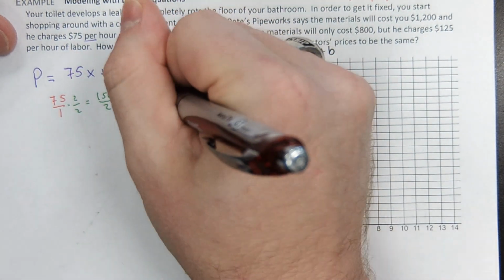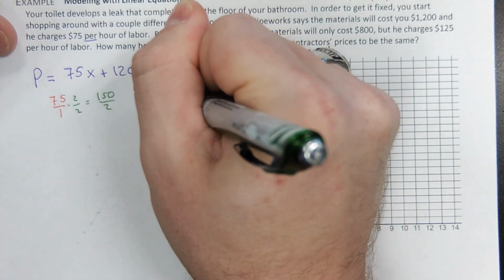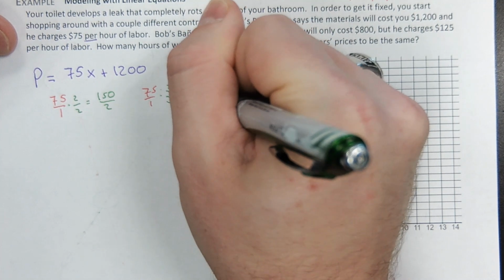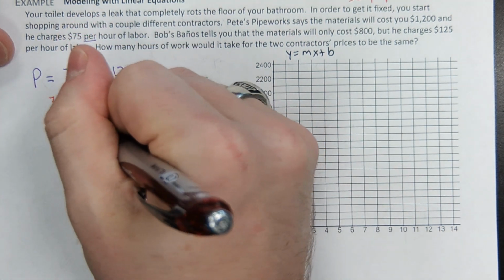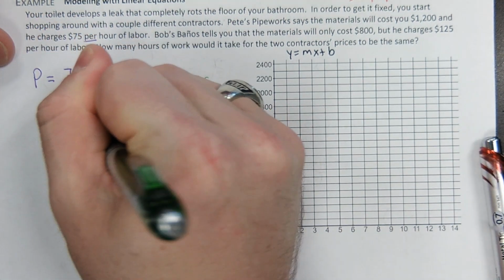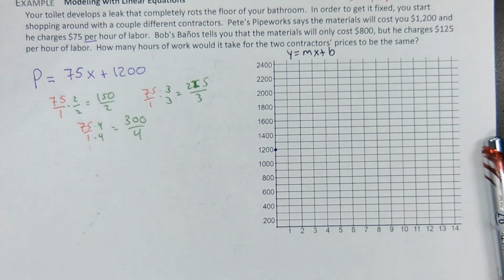Multiply by 3: 225 over 3. Still not hundreds. Multiply by 4: 300 over 4. Bingo. We can say that Pete's slope is 300 over 4.